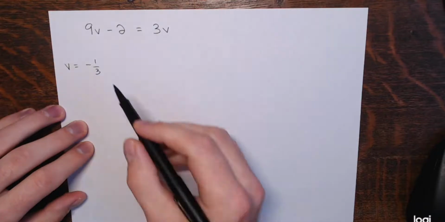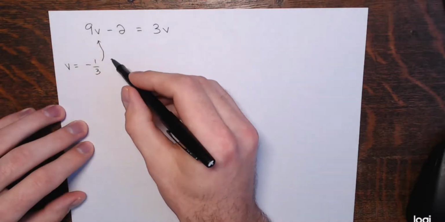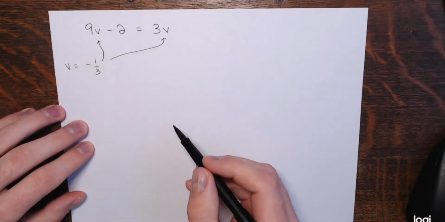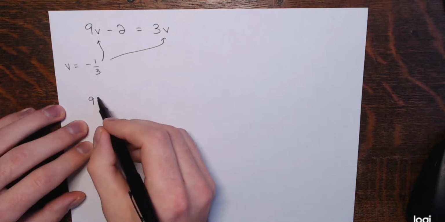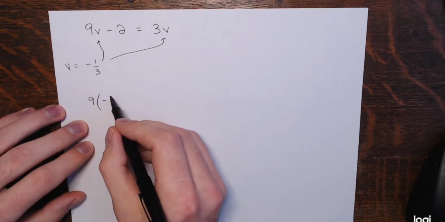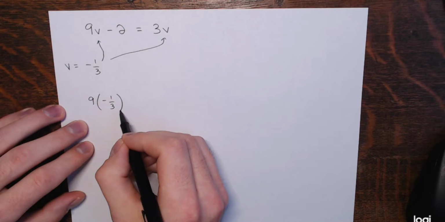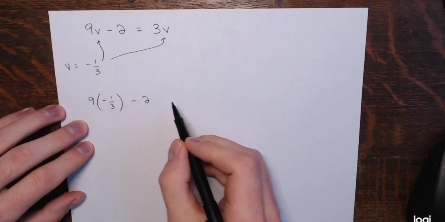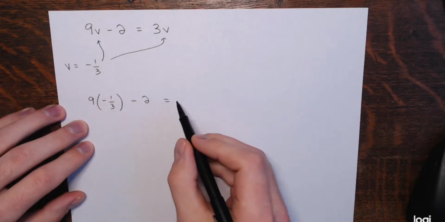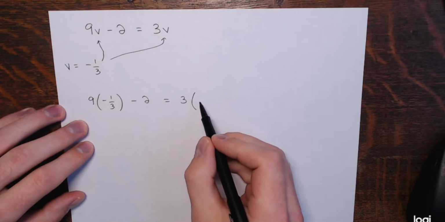So I'm replacing the v's with negative 1/3. We have 9 times negative 1/3 minus 2 equals 3 times negative 1/3.